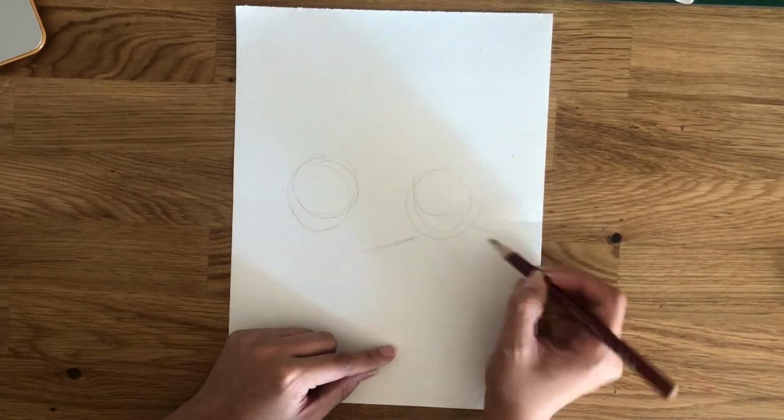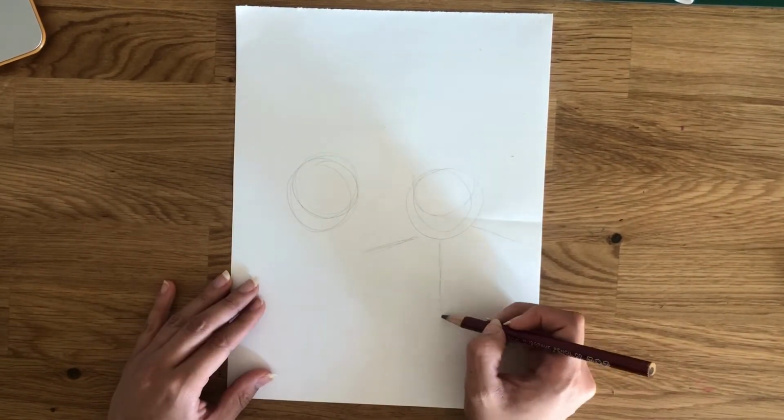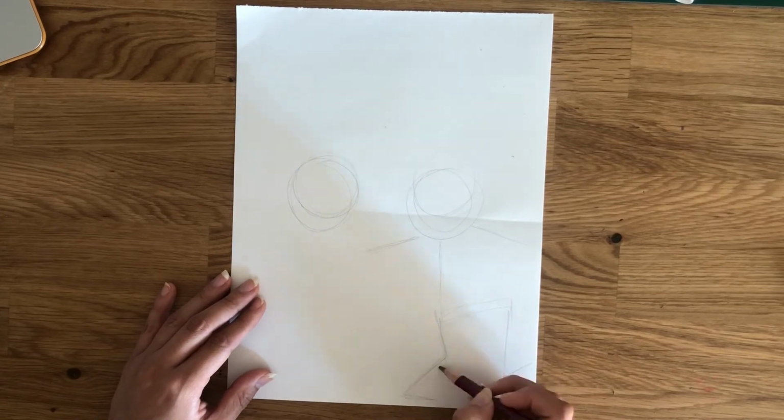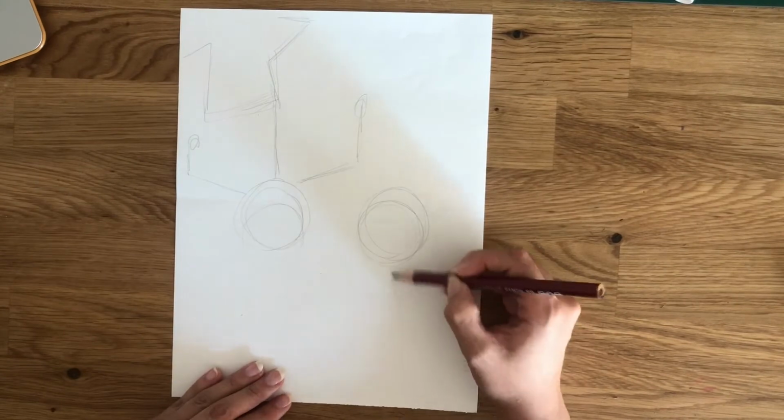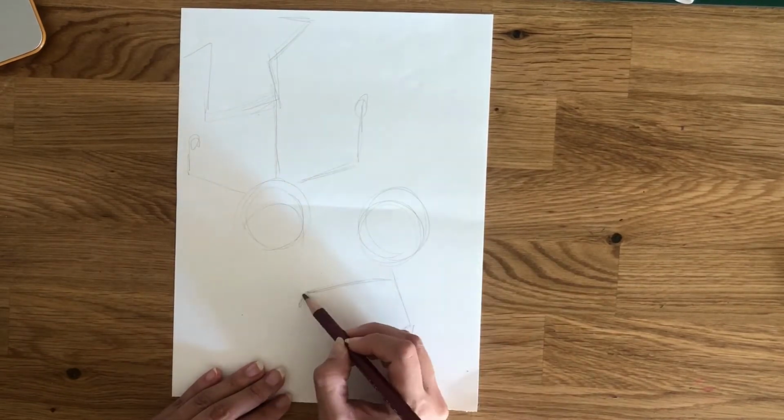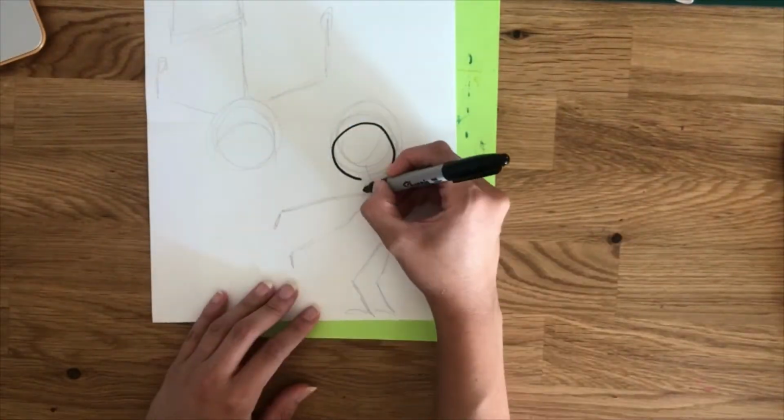Next, we are going to add the stick body just like we practiced. Remember to make it with movement. Show off your dance moves. Turn your paper upside down and do your second figure. Try to make a different move than you did the first time.